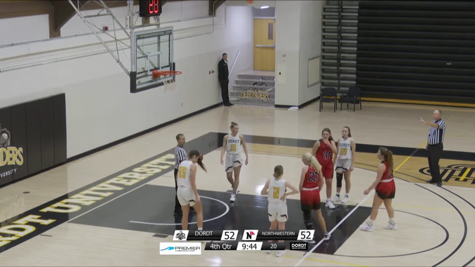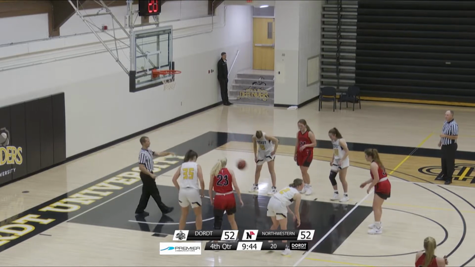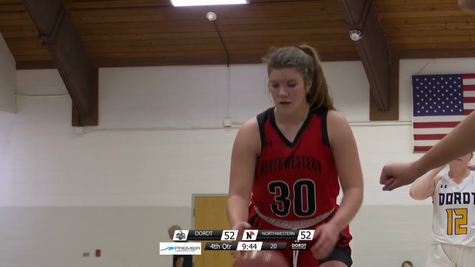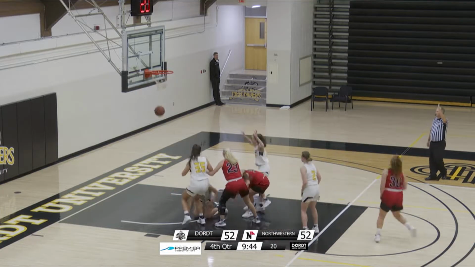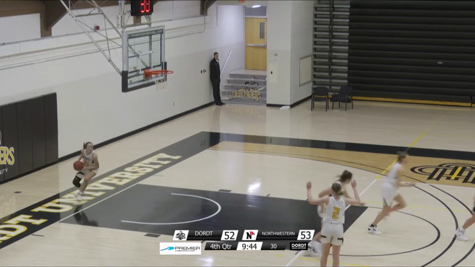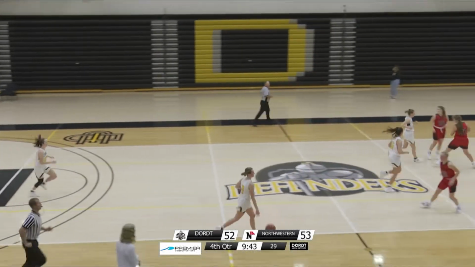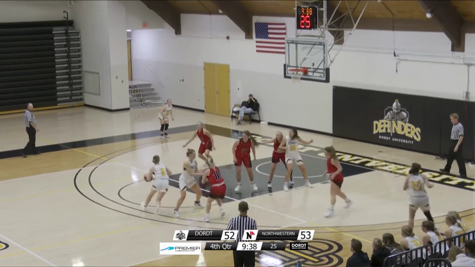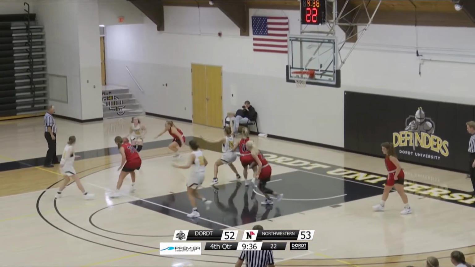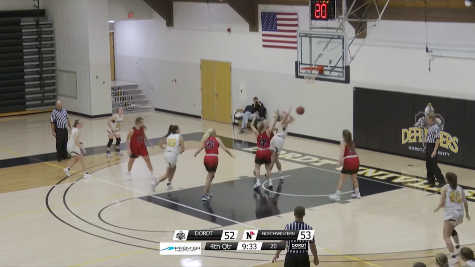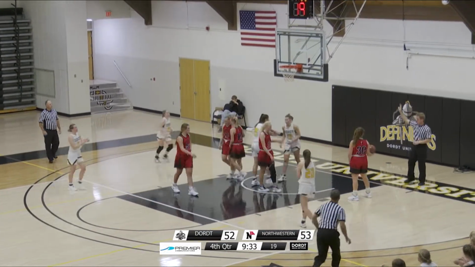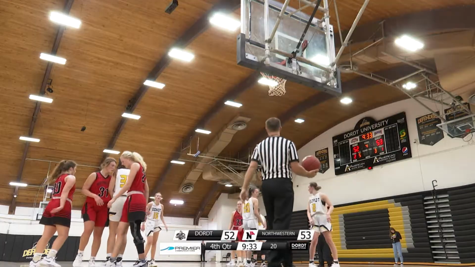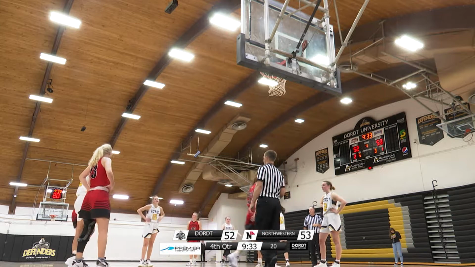First one is good. And the second one is also good. Nothing but net. Sievers now brings it up. Sievers dribbles into the middle over to Drogue, who dumps it down low to Caparis, who is fouled, and she will head to the line and shoot 2.